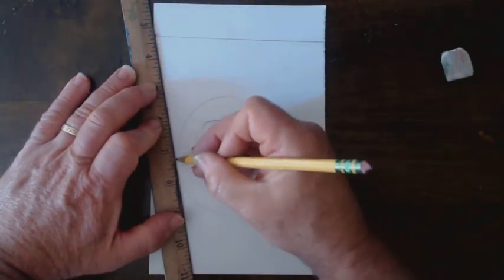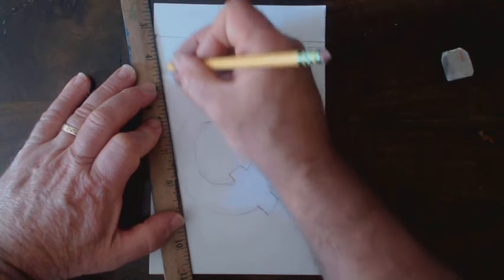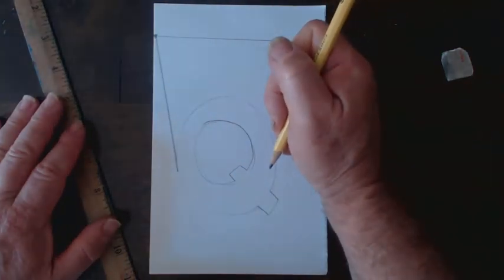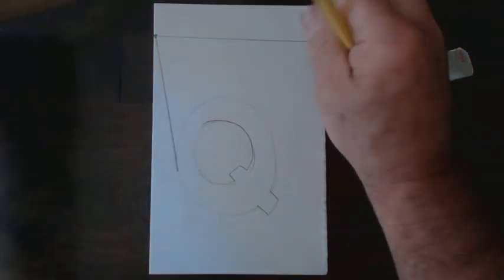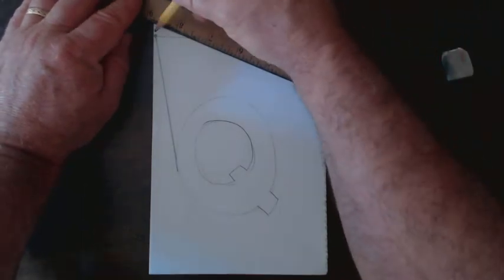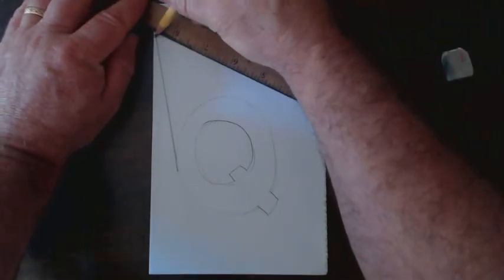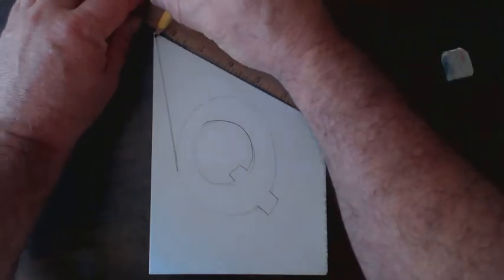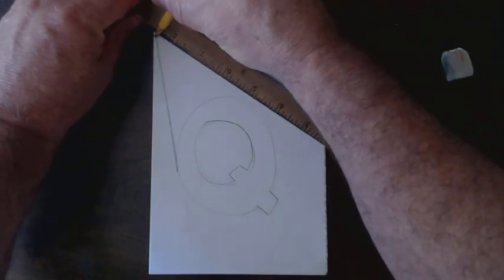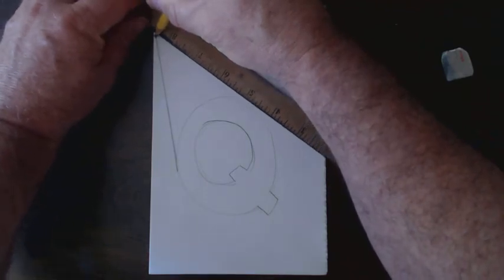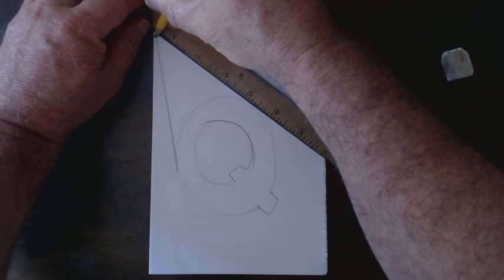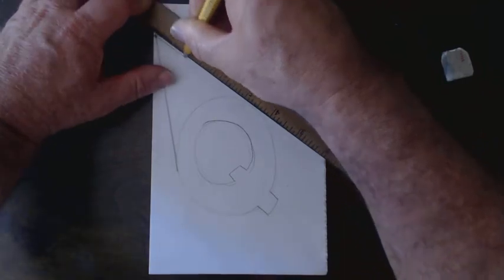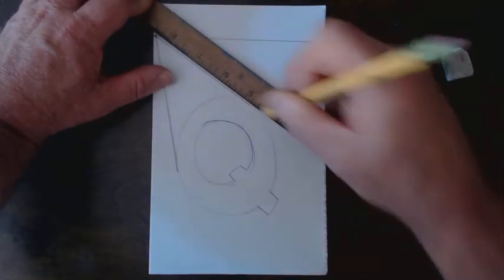I'm going to make a line that comes down and connects up to the vanishing point. I'm going to do the same thing coming from the other side of the Q. Pencil on the vanishing point, ruler on the pencil, pivot that ruler, and when it just about touches that Q, I'm going to make a line to connect.